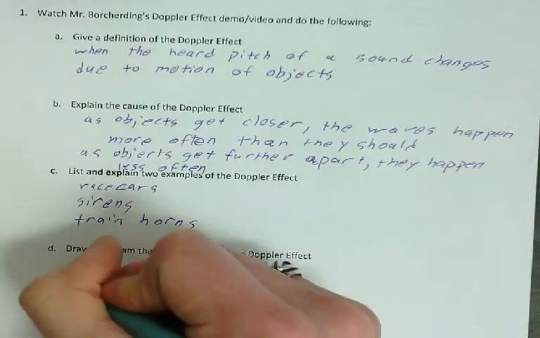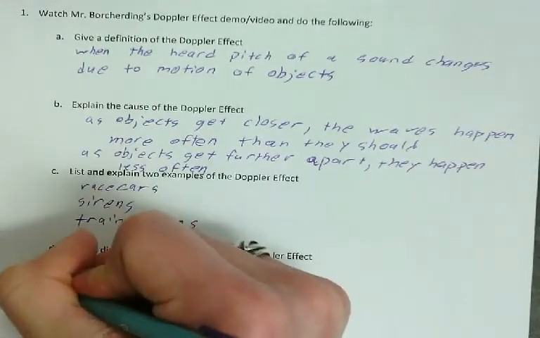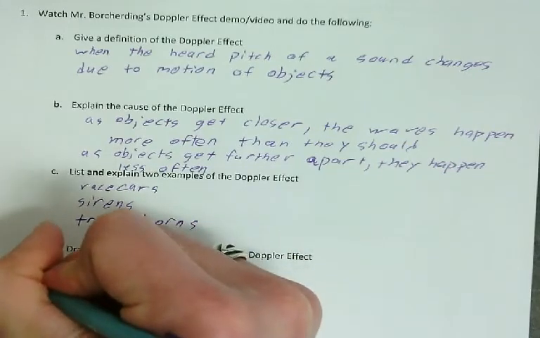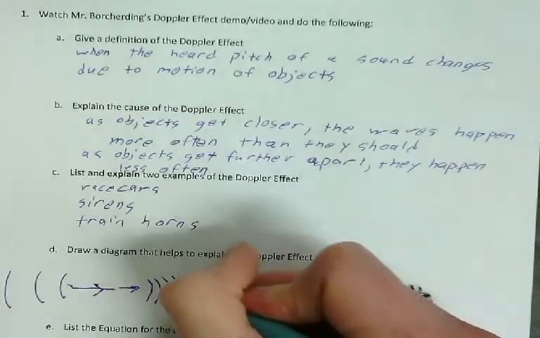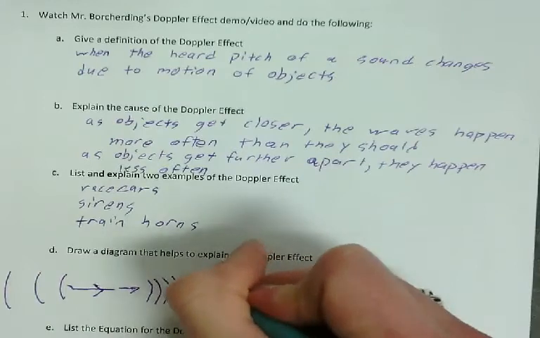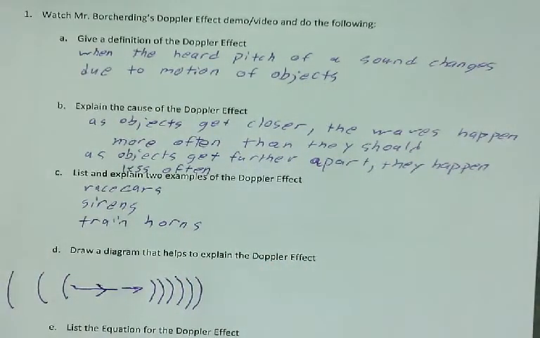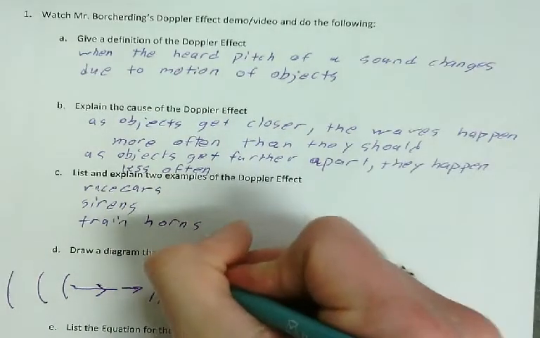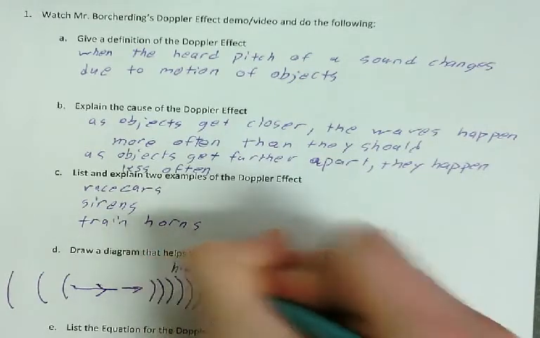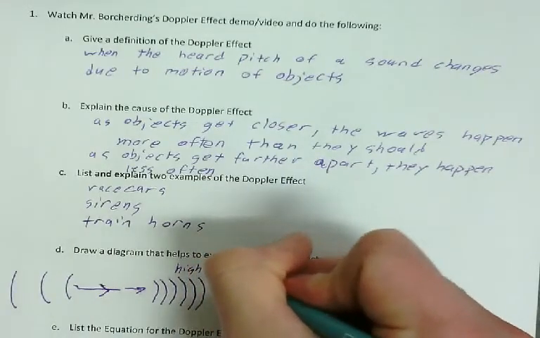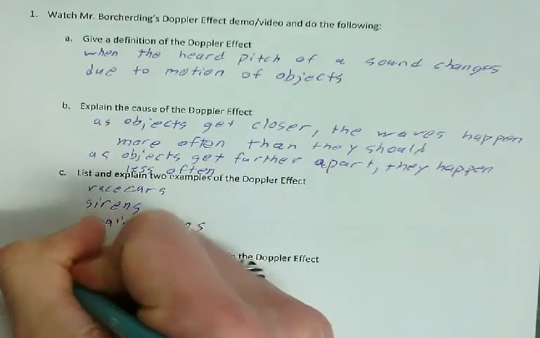But behind, they're happening less often than they should because you're moving away. So in front, you'll hear a higher pitch. And behind, you'll hear a lower pitch.